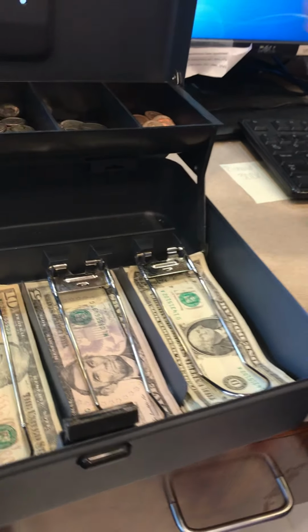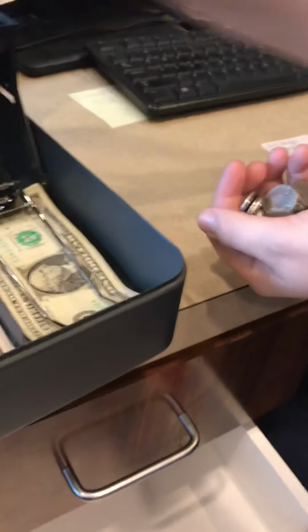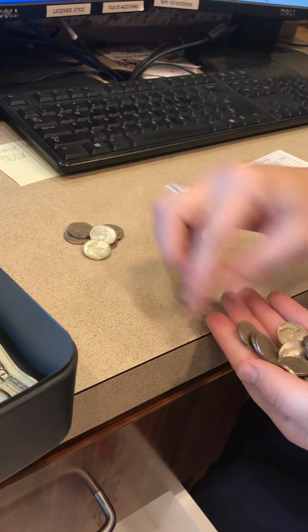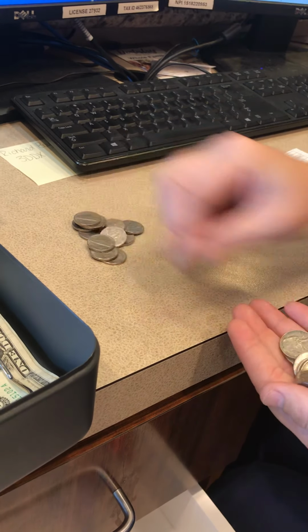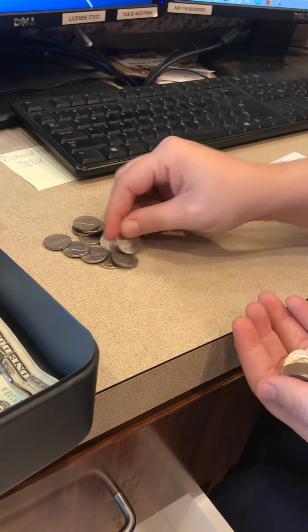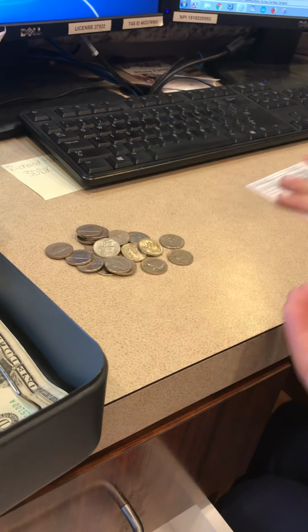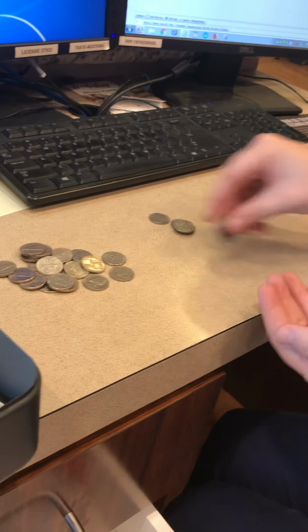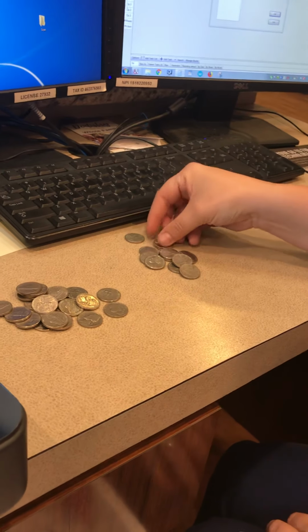And like I said, this will be done in the morning before patients get here, and then after patients are gone and everybody's checked out for the day. $1.60.